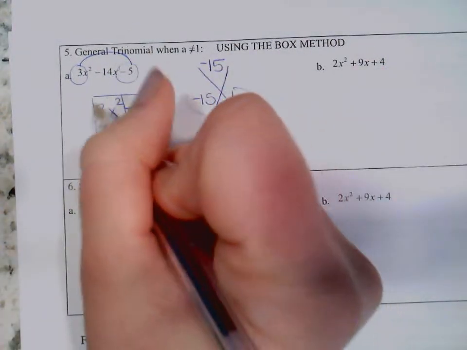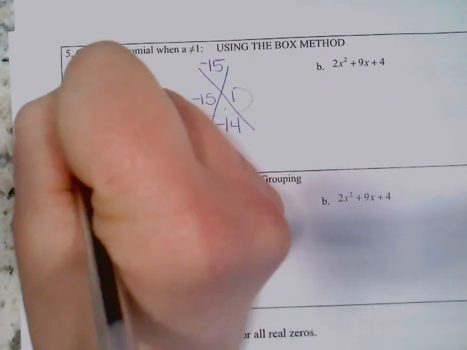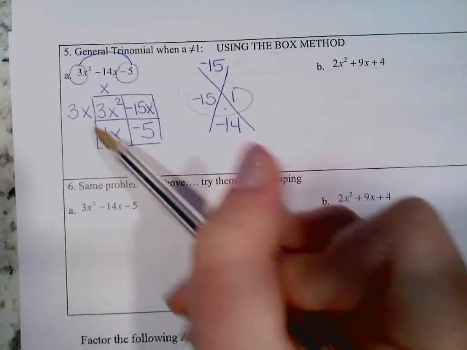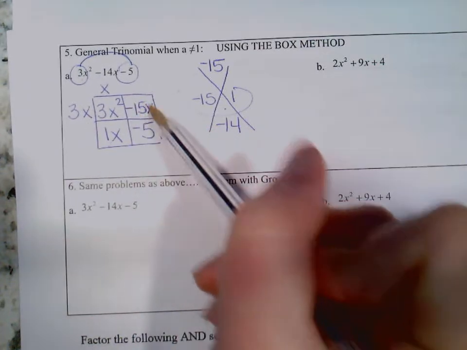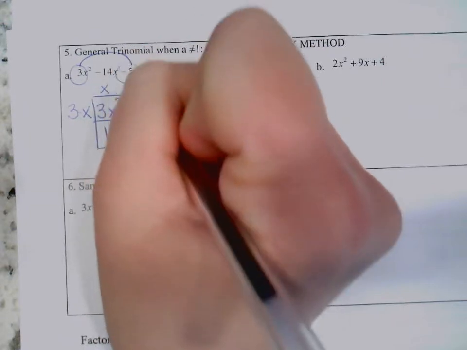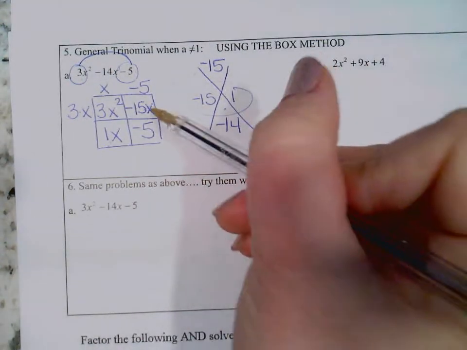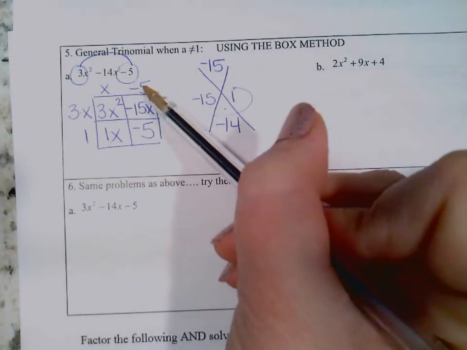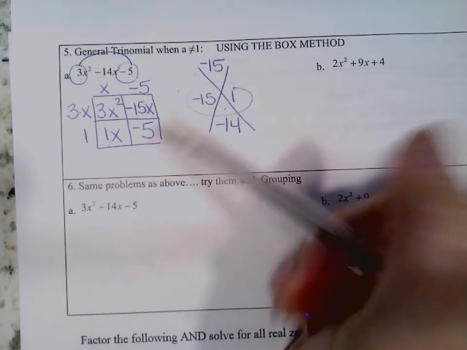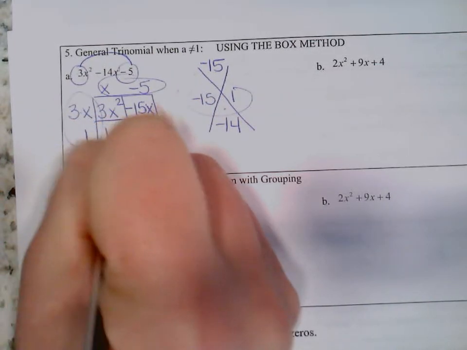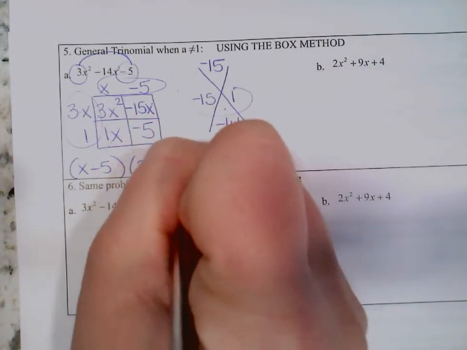So 3x times x, but I strategically want to put the 3x here and the x here because I'm trying to go down the line and get negative 15x over here. So see how 3x times negative 5 will give me the negative 15x. x times 1 will give me 1x. Negative 5 times 1 will give me negative 5. So my solution, my factors, are going to be x minus 5 times 3x plus 1.